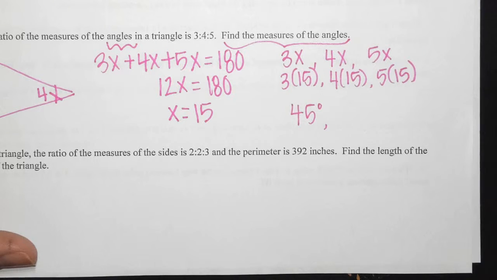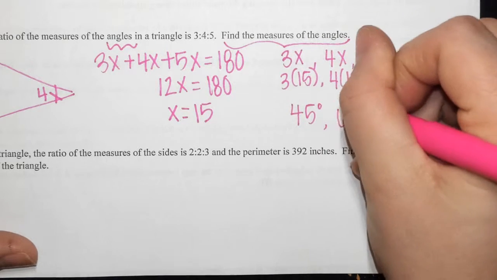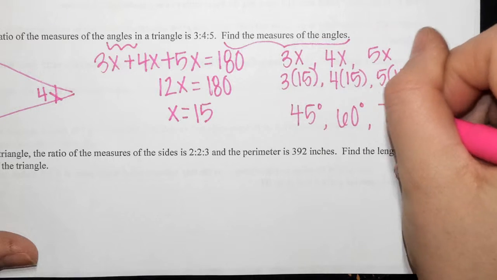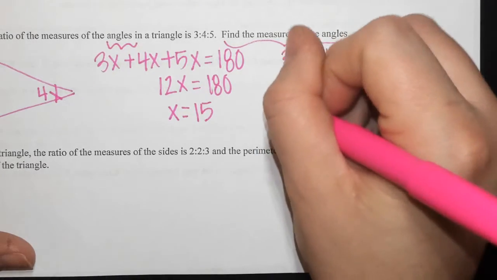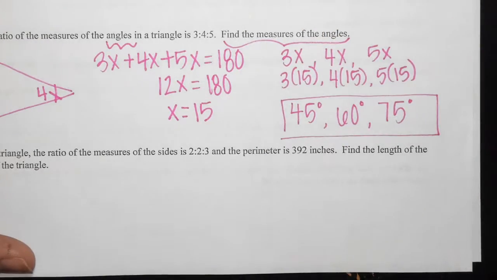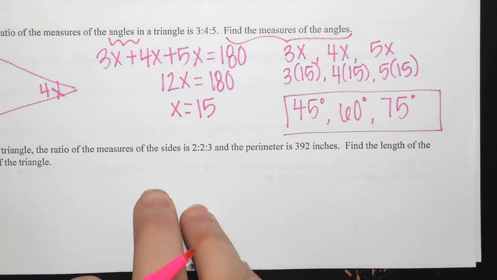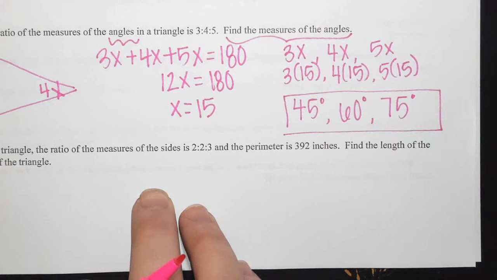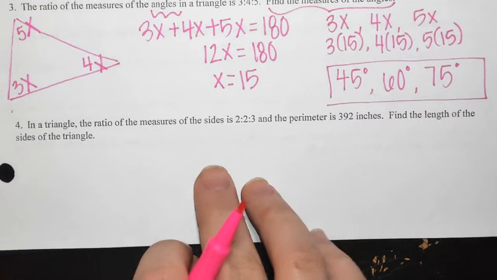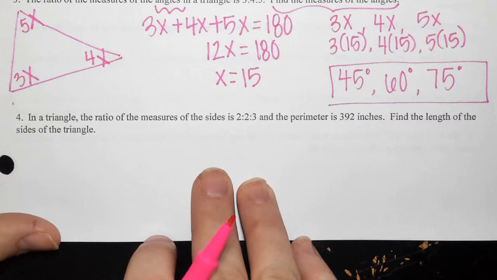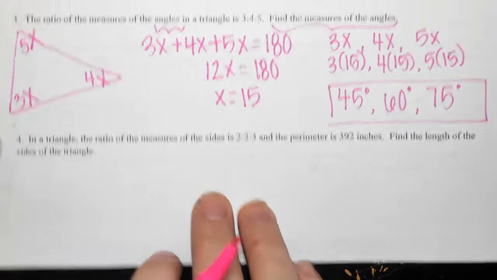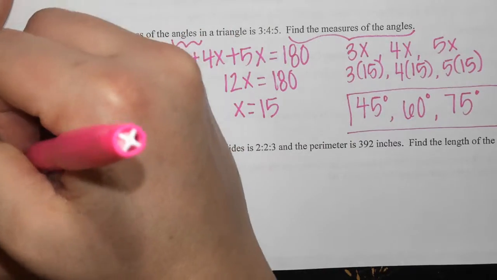That's it. That one's not bad, is it? Yeah. Okay, put your degrees. Tell me what it is, degrees, and then box it. This is all different stuff, it seems like. I know. It is. Okay. It's not bad though. Like, I really like these two because you'll always do them the same way.